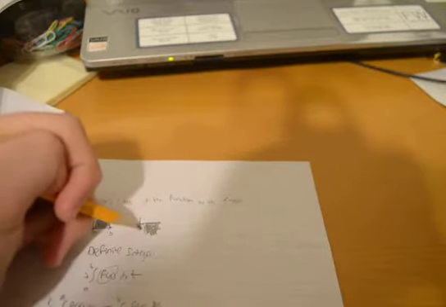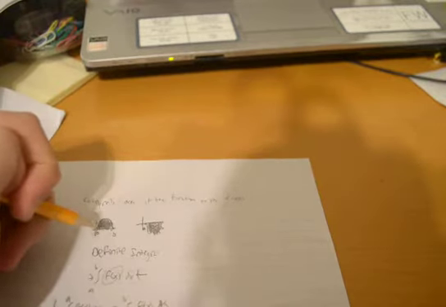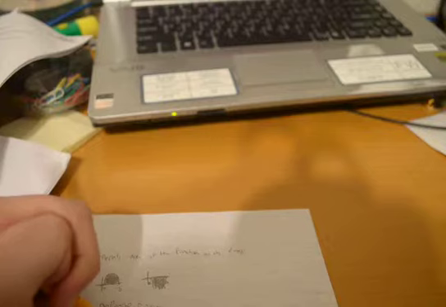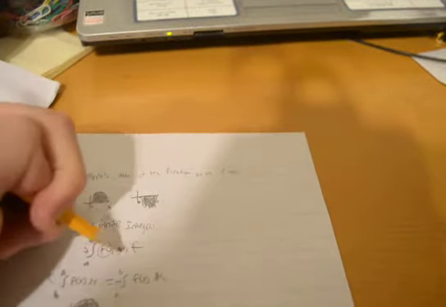And since we have bound the integral to certain points, this a and this b, we call this a definite integral. And we write the definite integral like this. The integral sign, from a to b of f of x dx. Sorry, the integral from a to b of f of x dx.